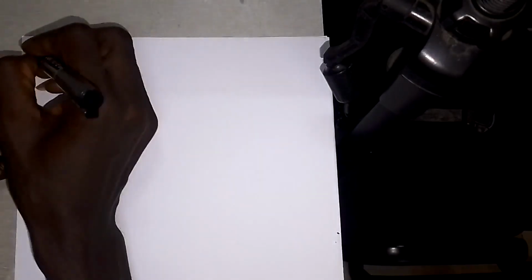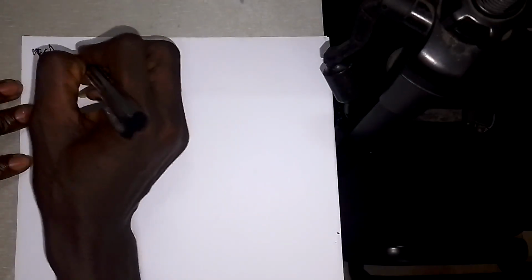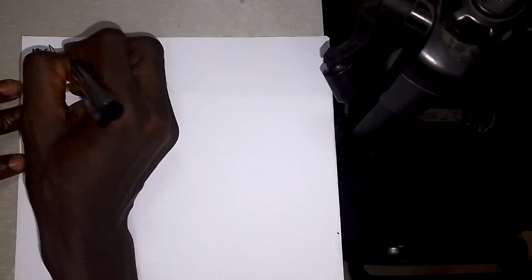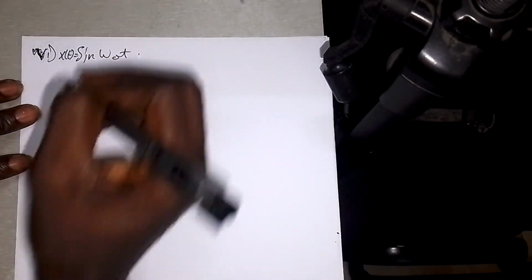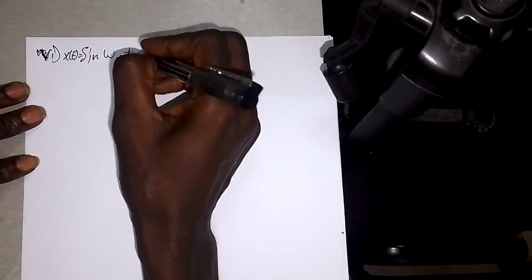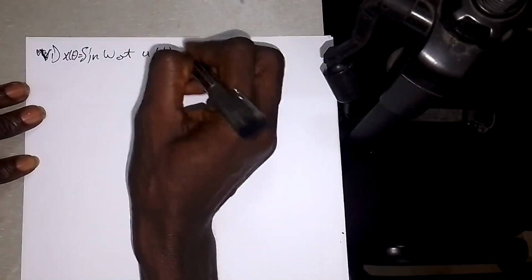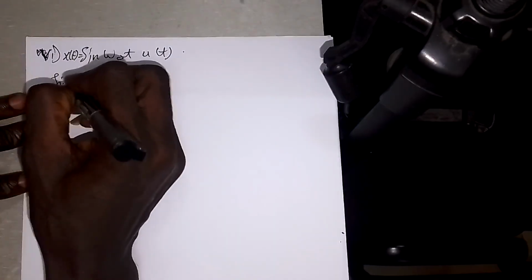So now here, if I have x of t equal to sine omega naught t, how can I find the Fourier transform of sine omega naught t into u of t? Okay, so now the Fourier transform of this one, sine omega naught t into u of t.